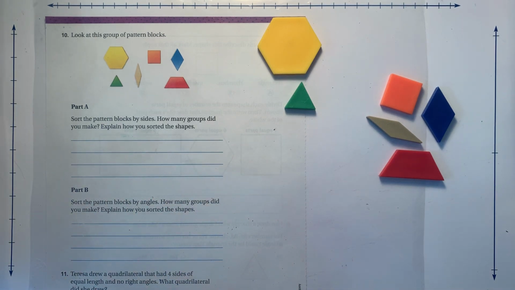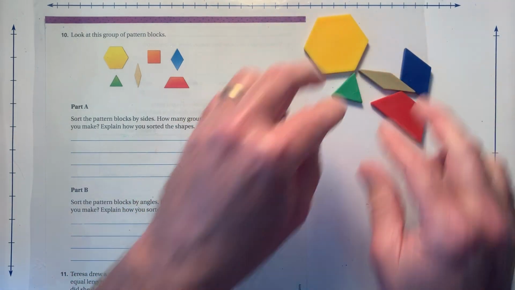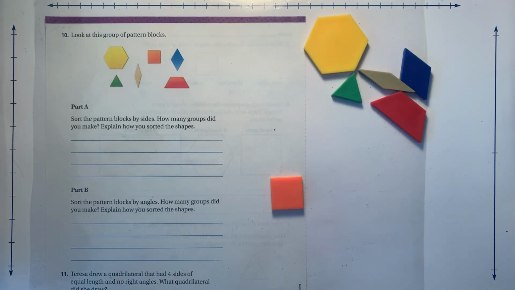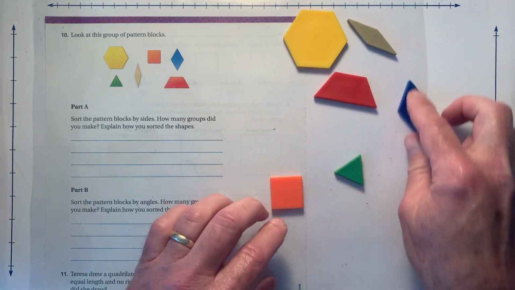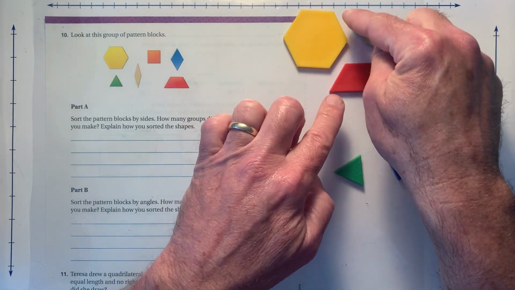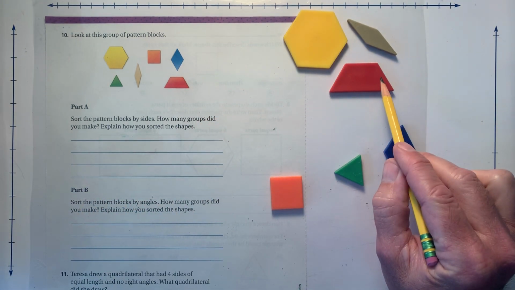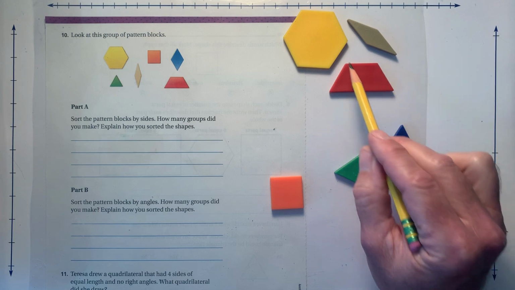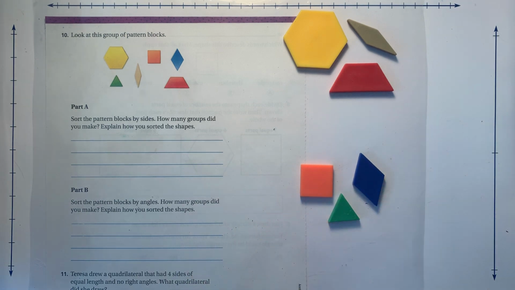Part B asks to sort by angles, and we could do that with these shapes have right angles and these shapes do not have right angles. We could also do shapes that appear to have angles larger than 90 degrees. These shapes have angles that are bigger than 90 degrees. This angle right here would be bigger than 90. This would be larger than 90. And this angle would be larger than 90. And these would be 90 degrees or less. So these would be less than 90 degrees.